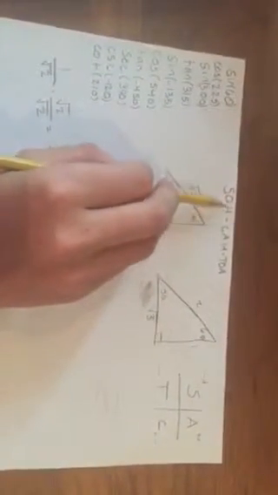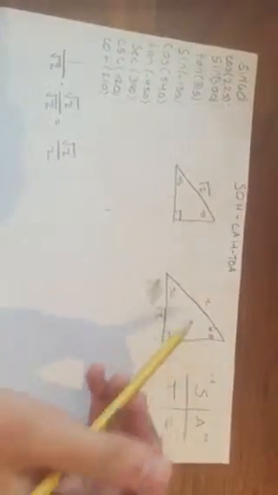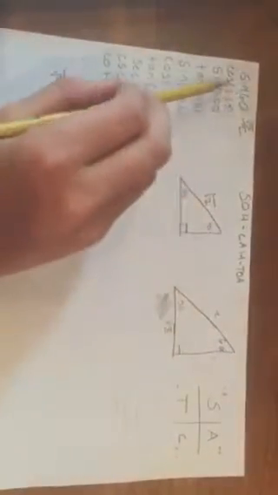So for the sine of 60, you know that for sine, it's opposite over hypotenuse, so you're going to go to 60 degrees. You see that the opposite is root 3, and the hypotenuse is 2. So the answer to sine of 60 is root 3 over 2. And that's because this is the definition of a special right triangle, the 30, 60, 90 triangle. So that is correct.